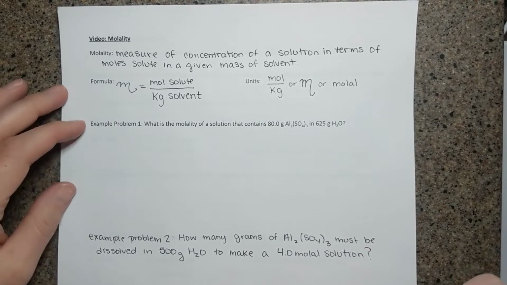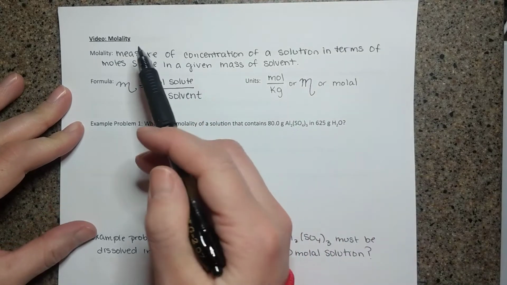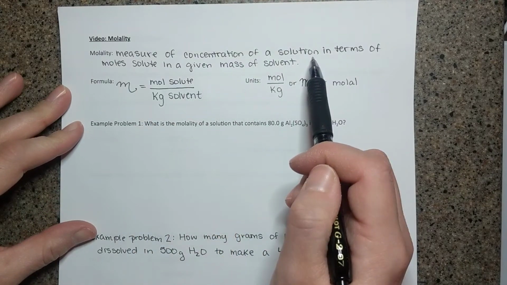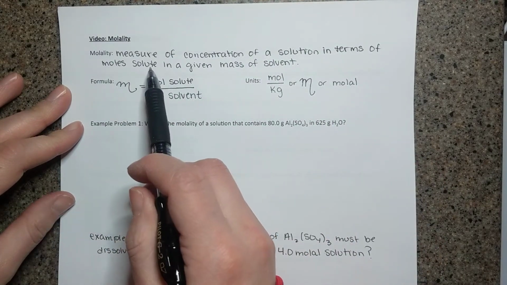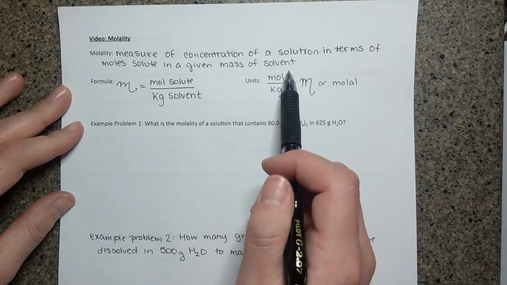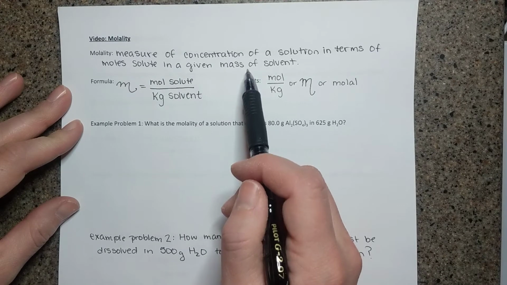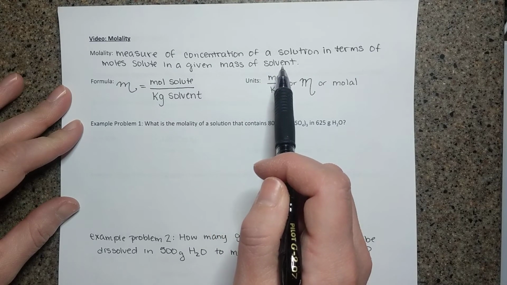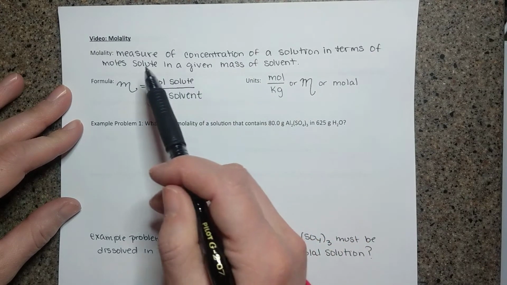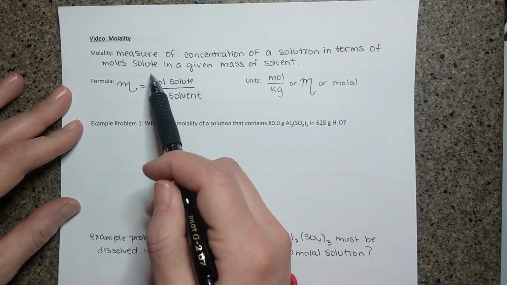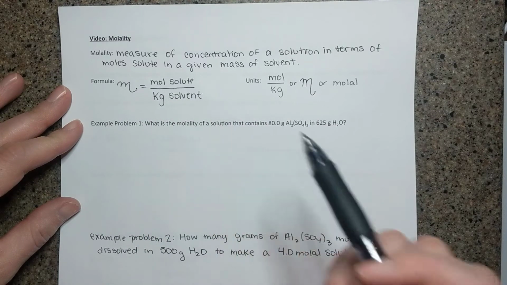This video is on molality. Molality is a measure of concentration of a solution in terms of moles of solute in a given mass of solvent. This is different from molarity, where molarity looks at the volume of the total solution. But what's similar between the two is they both start with moles of solute that were dissolved in the solution.